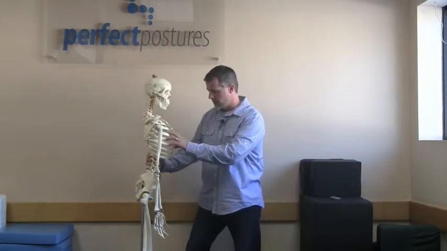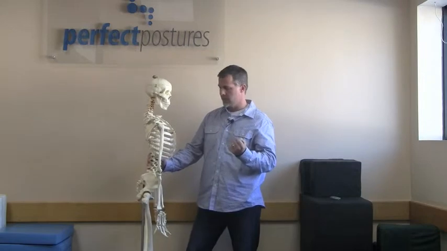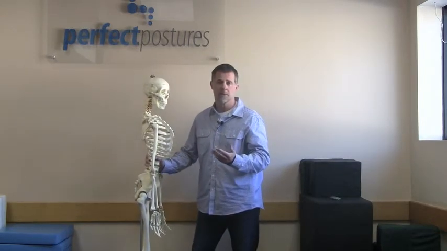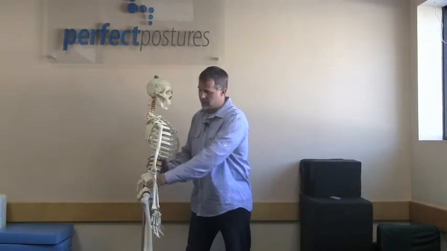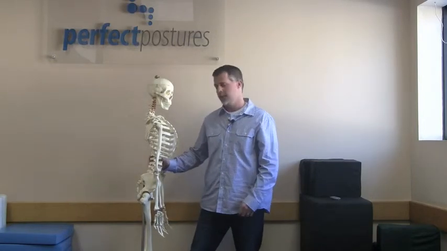Next week we're going to do the next series, which will be the 5th one, and that's going to be a posterior tilt. That's basically just the opposite of the anterior tilt, where you're going to look at this and tilt the other way, but we'll get into more detail on that next week.